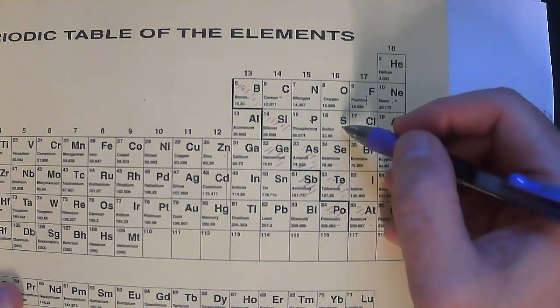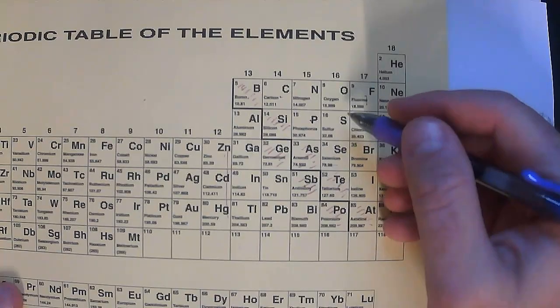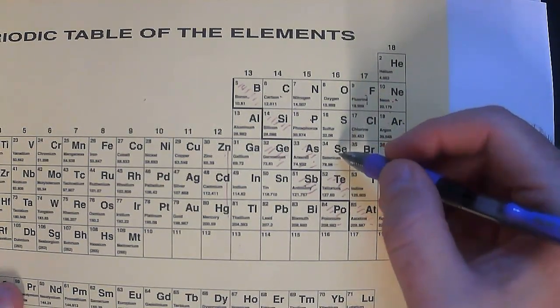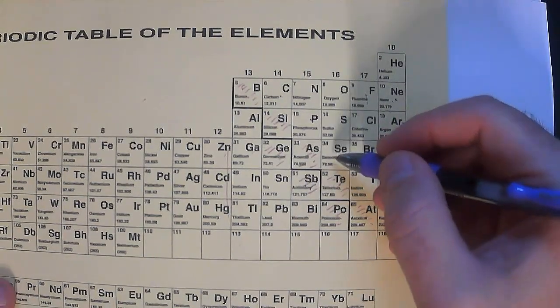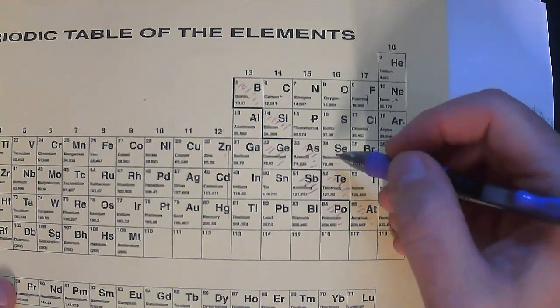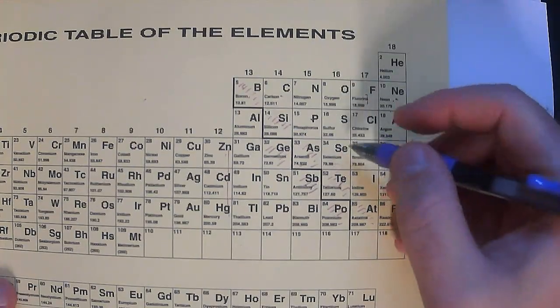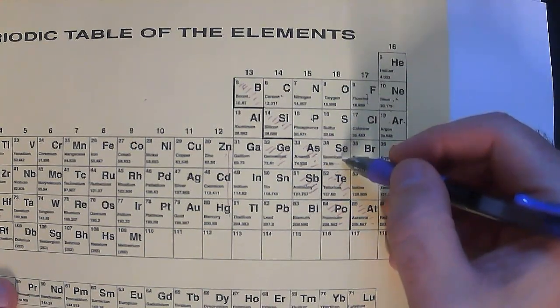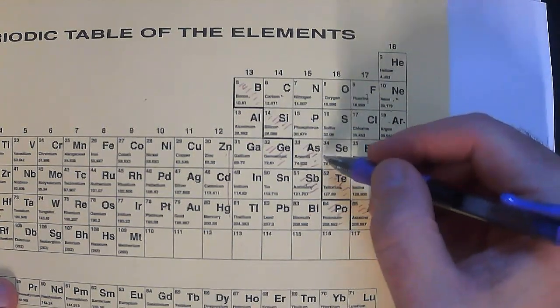And then sulfur turns into sulfide, chlorine, chloride. Selenium is actually the one that changes its pronunciation, and it goes from selenium to selenide. It's spelled the same.